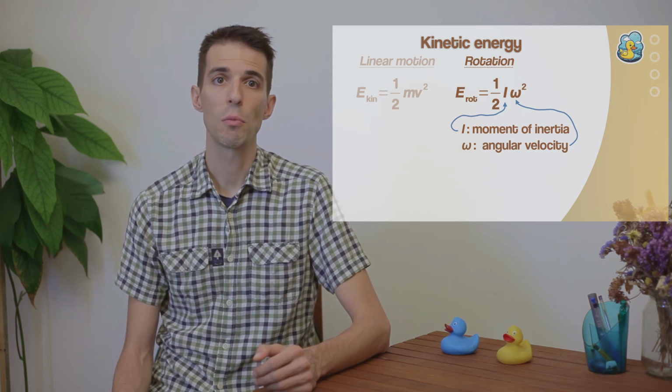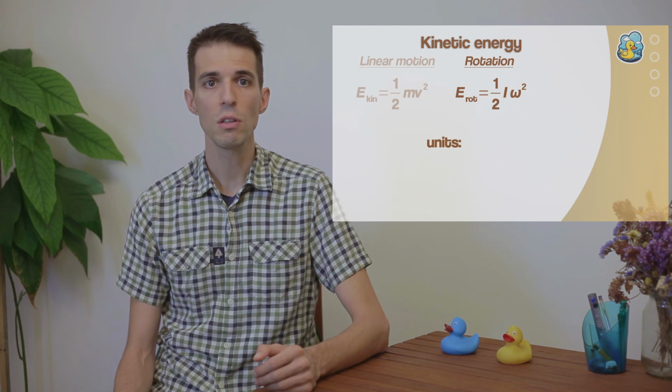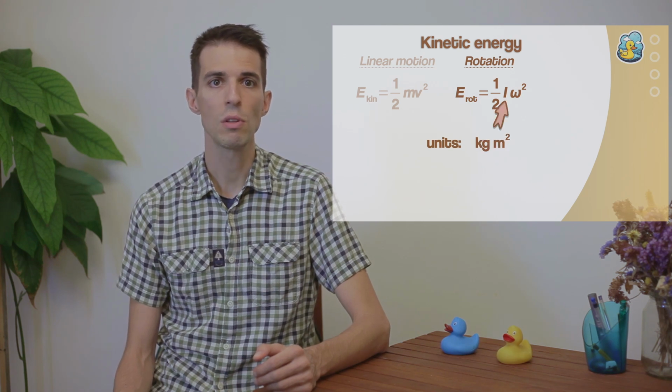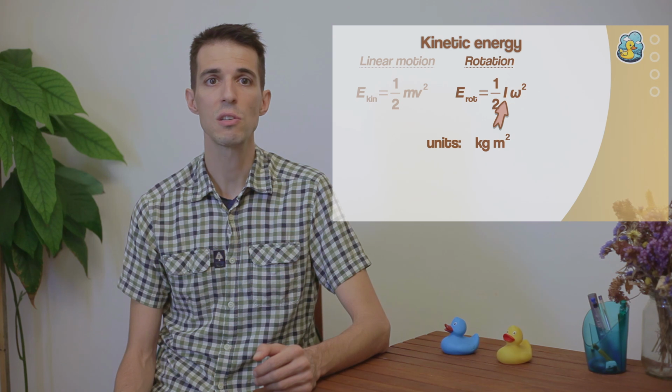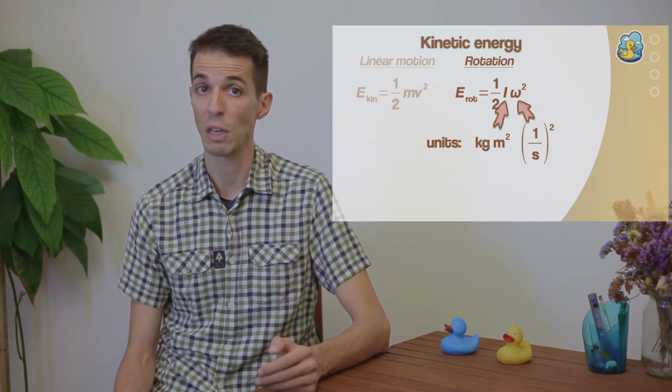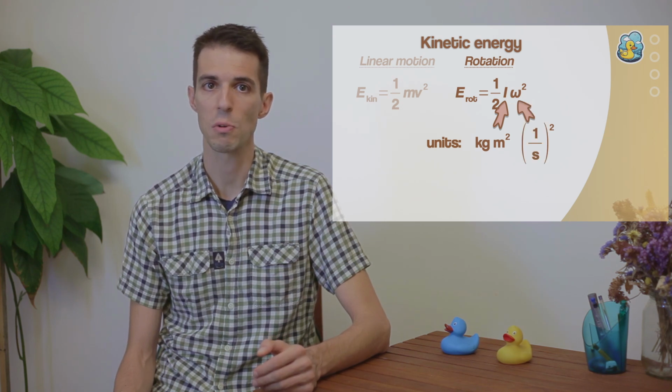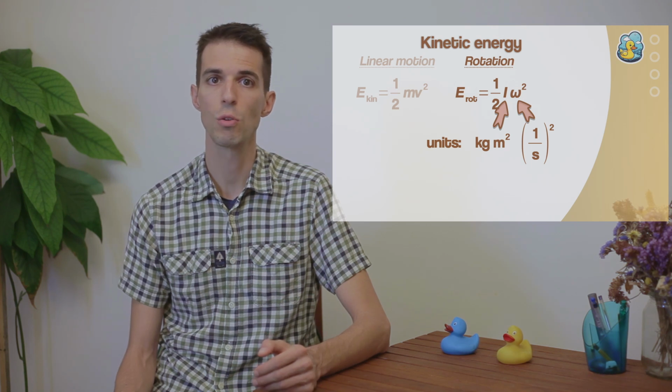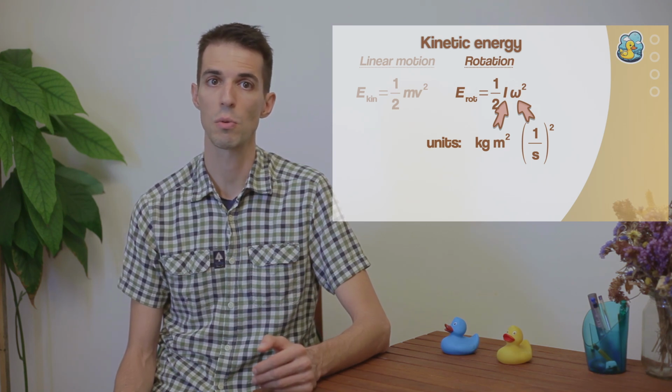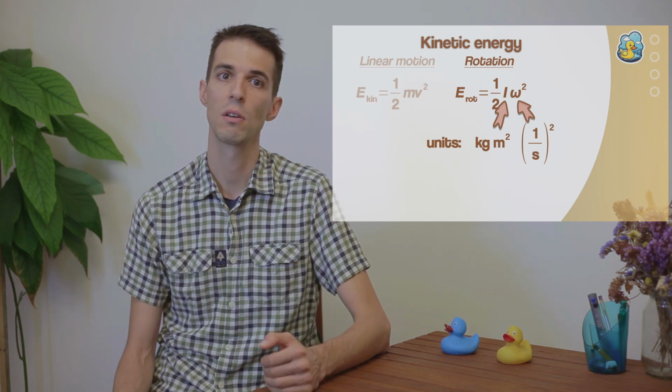To see how this formula fits in with the units of energy, let's break it down. The unit of moment of inertia, I, is kilogram meter squared. The unit of angular velocity, omega, is radians per second, and since we are squaring it, the unit becomes radians squared per second squared, or 1/second squared.